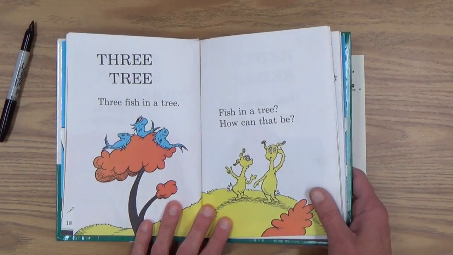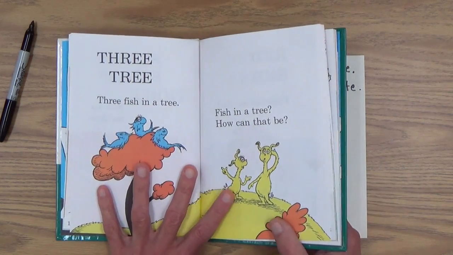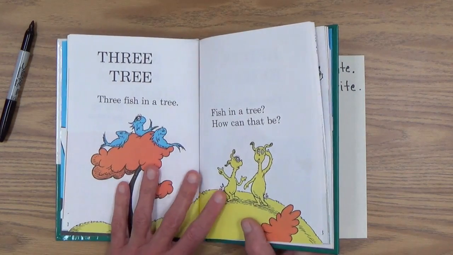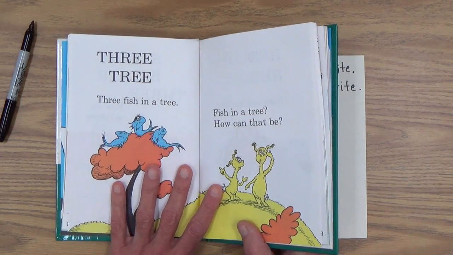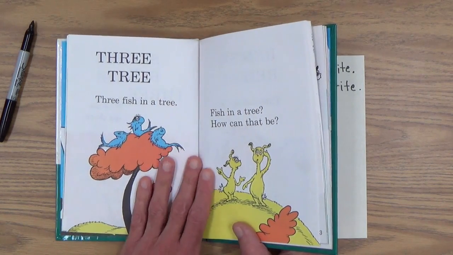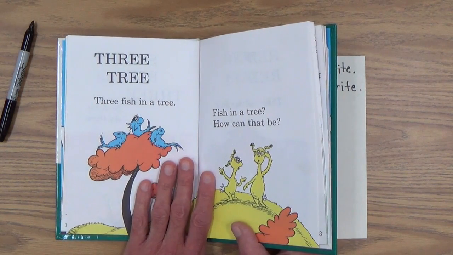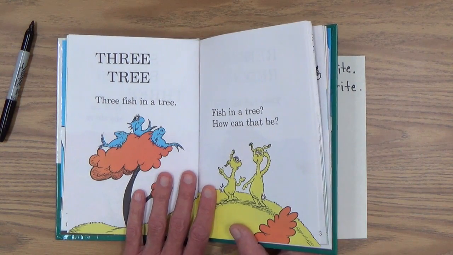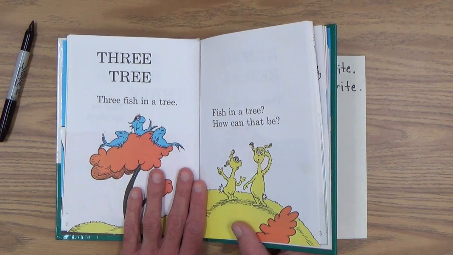So this is a very important thing to show your child. The person who does the writing does not have to be there for you to read it. They could have written it many years ago. They could have written it halfway across the world. And of course, this is the beauty of writing.